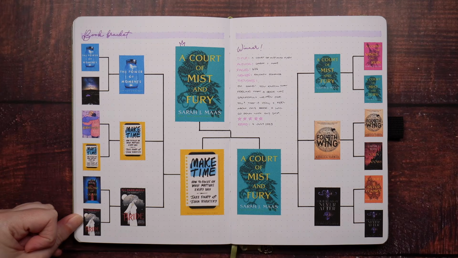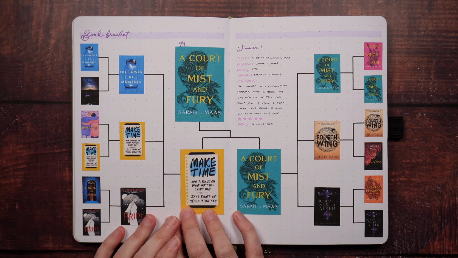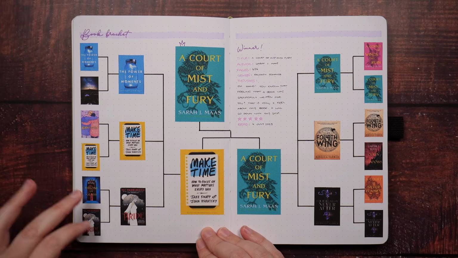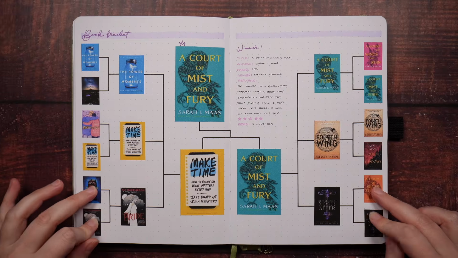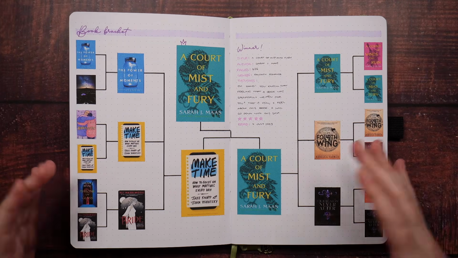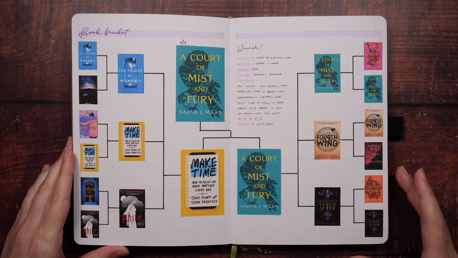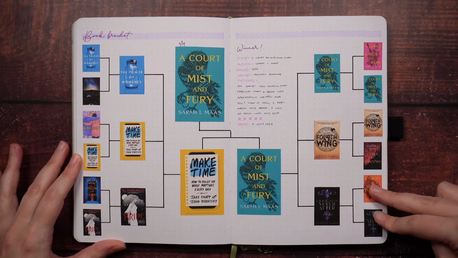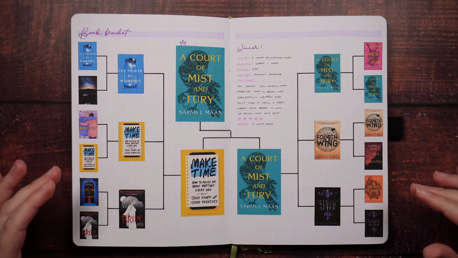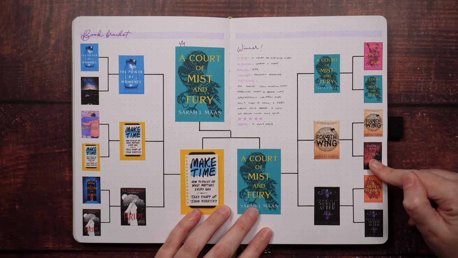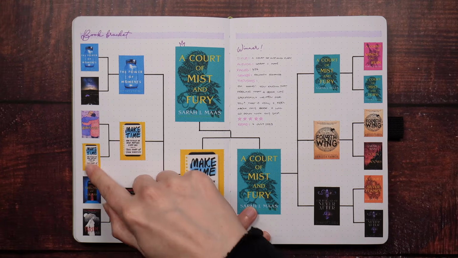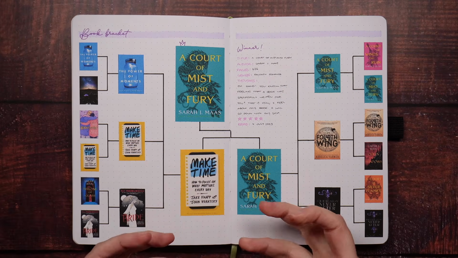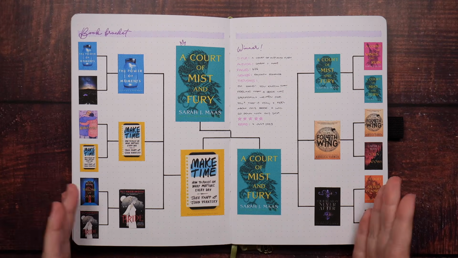More on that in a second, but the general idea here is that for the top reads from each of the months across the year, you put them head to head in this kind of bracket, I don't know, Thunderdome type structure, where we start with 6 pairs, so 1, 2, 3, 4, 5, 6. Each of them fight against one another, so like Fourth Wing going up against Queen of Shadows, or Make Time going up against Heartstopper Volume 4, and then whichever book is better by your standards moves on to the next round.